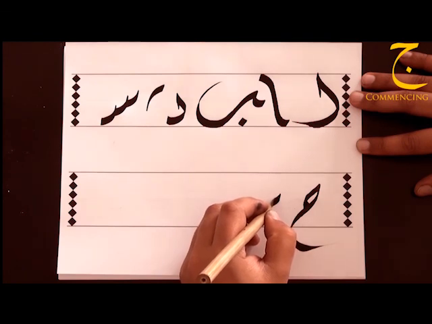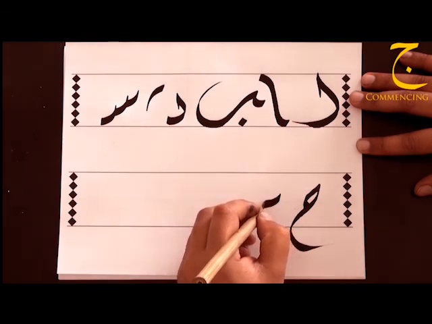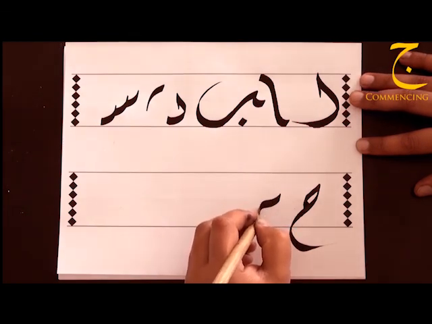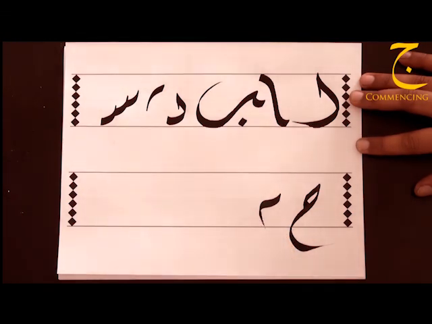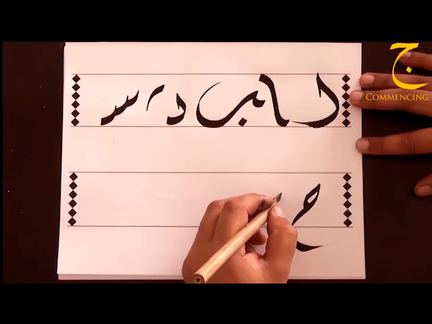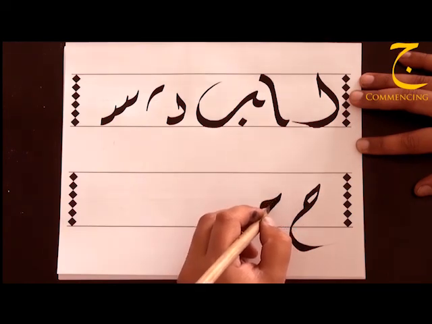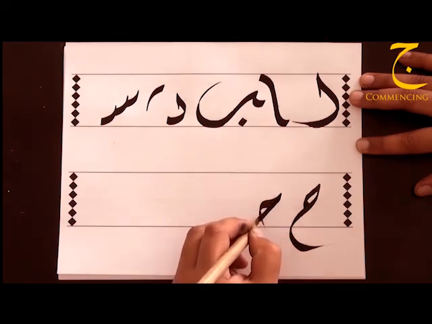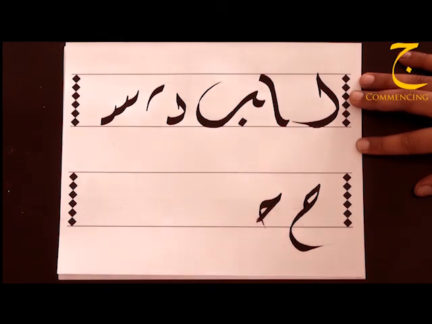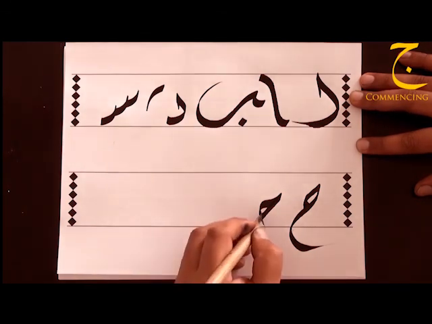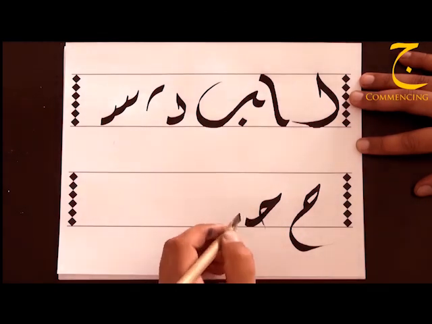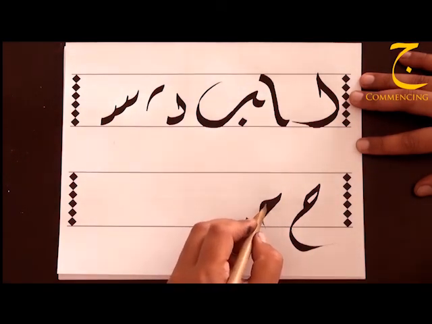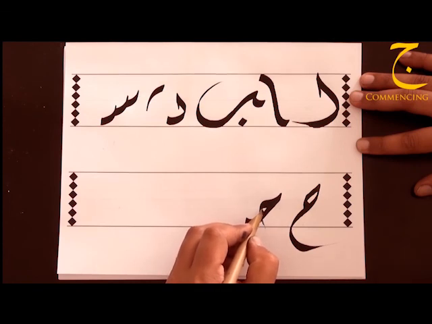When jim comes in the beginning of a module, it starts off with a curved shape going left and then downwards. And the second stroke here is very similar to the second stroke of the individual letter, except that at the end it would curve back upwards.